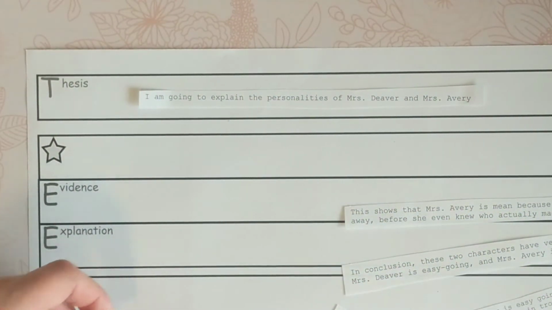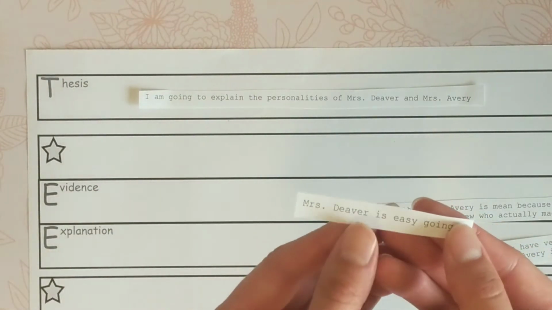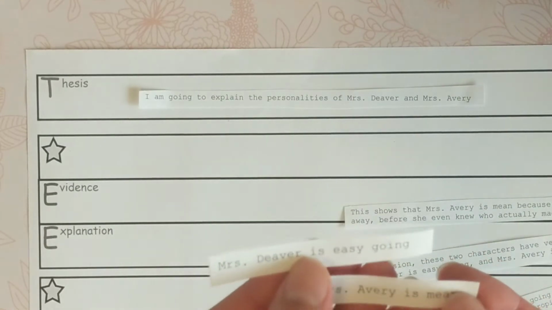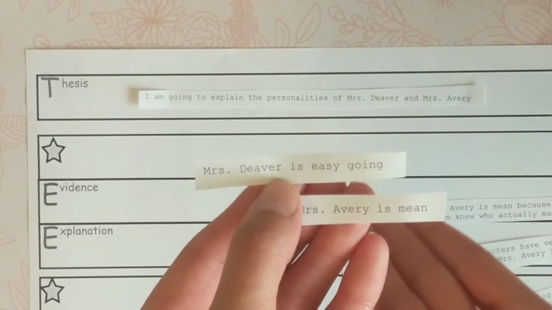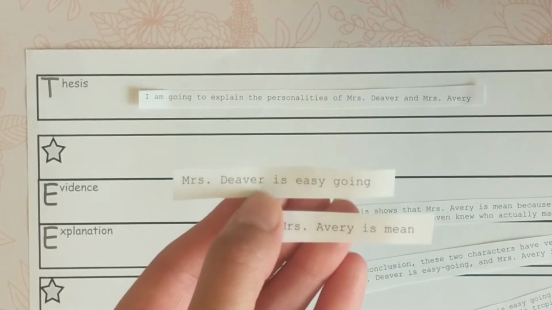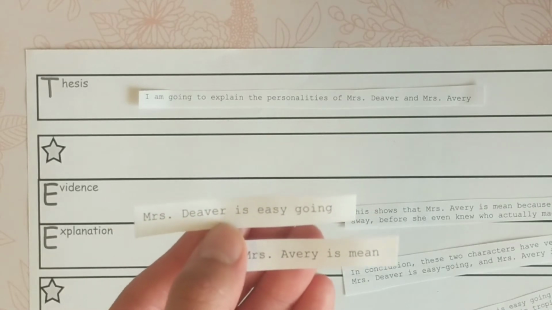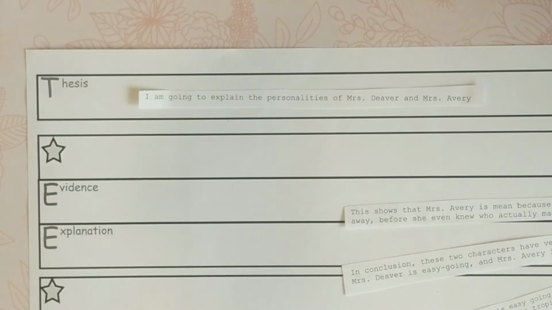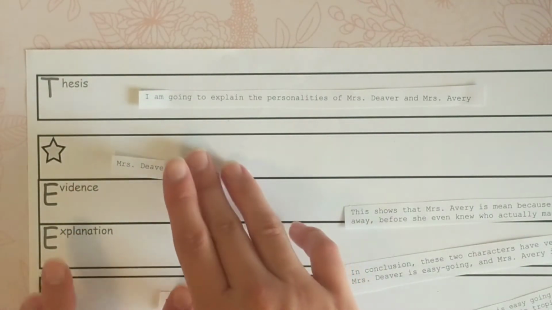So I can see that I have one that says Mrs. Deaver is easygoing and one that says Mrs. Avery is mean. These are my two key star ideas because they answer the prompt. And the prompt was describe character traits of two characters. So here we go. It doesn't matter which one you put first. I can put them like this, or I can put them like that.